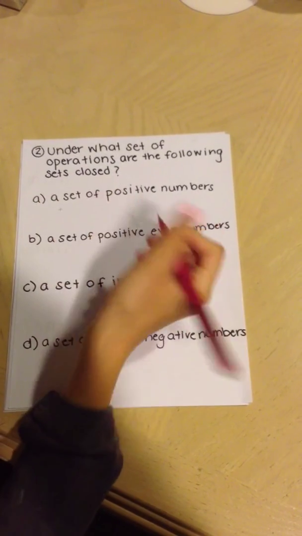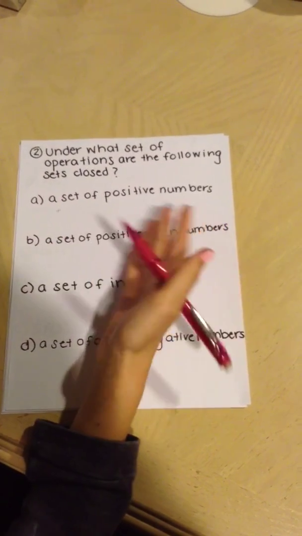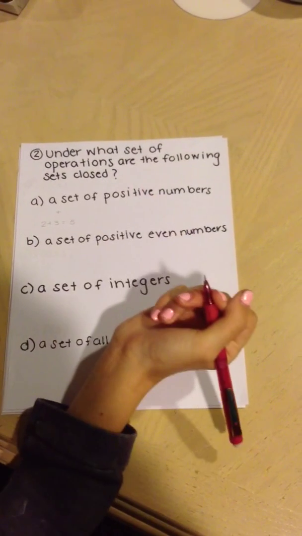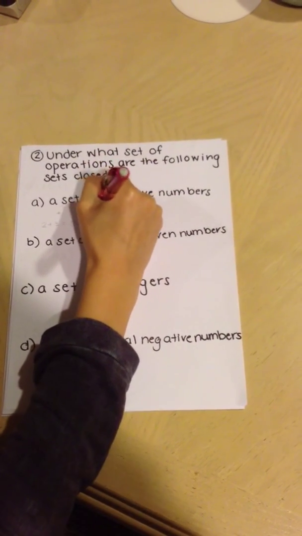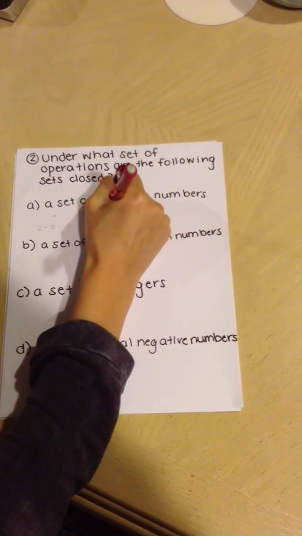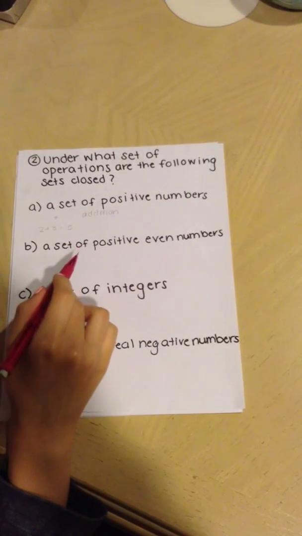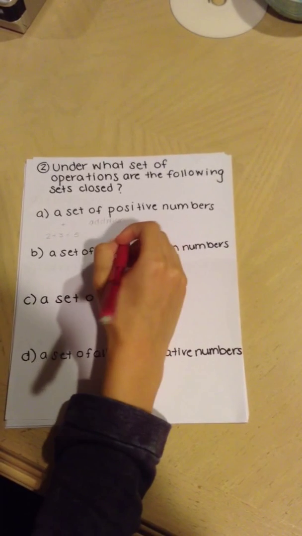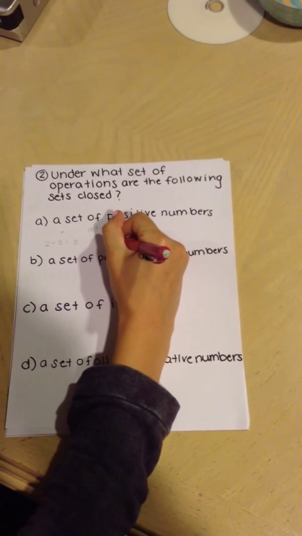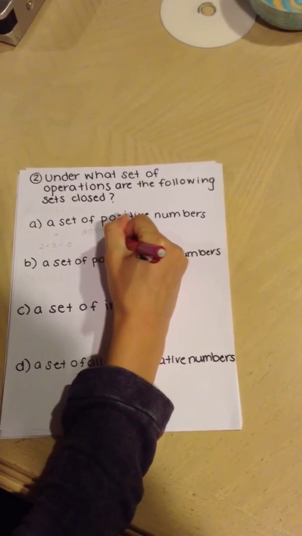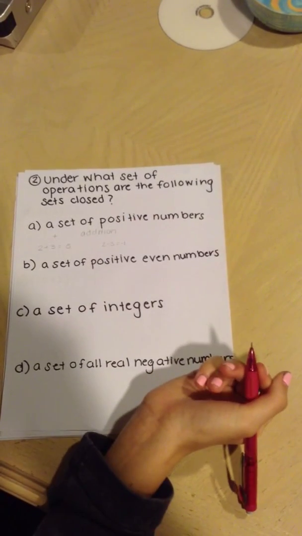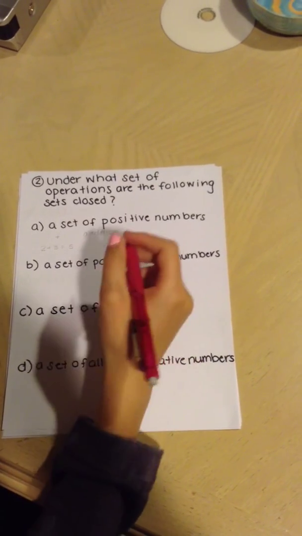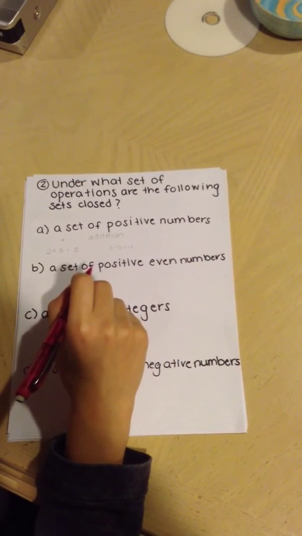And for addition, no matter what two positive numbers you add together, like 2 plus 3, you're always going to get a positive number. So addition is closed in this set. Subtraction. Subtraction is not going to be closed because if you subtract a large number from a smaller number, you're going to get a negative. And in order to tell if that set is not closed, you just need to find one exception where it doesn't work. So it's not closed in subtraction.